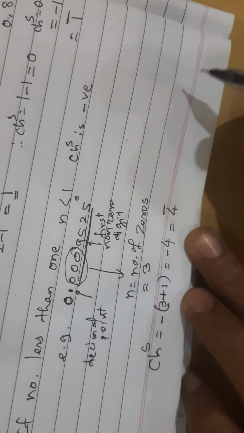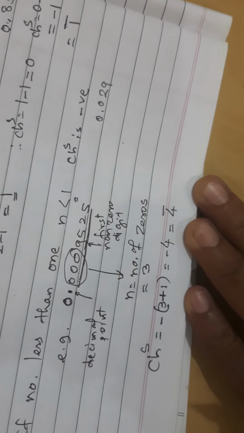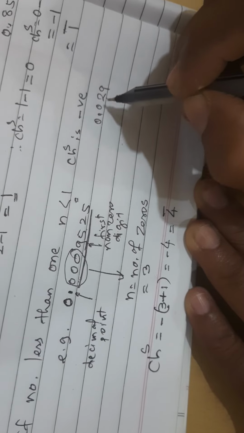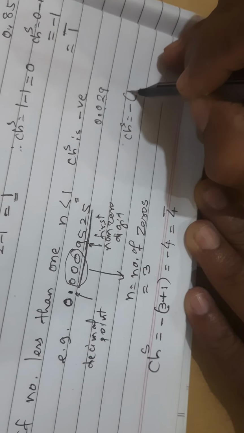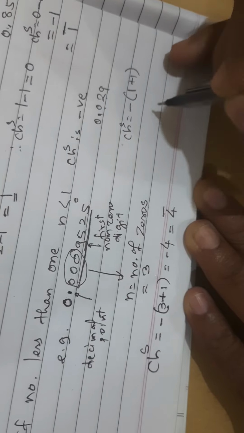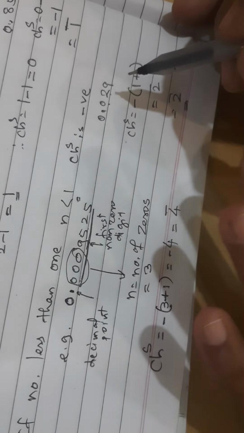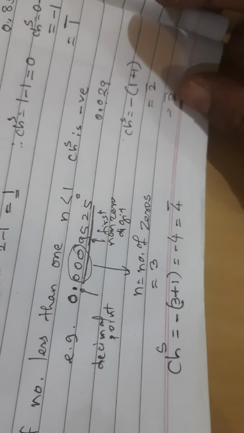Another example we can take. Suppose 0.029 is one of the numbers. The number of zeros between the decimal point and the first non-zero digit is 1, and therefore the characteristic is equal to negative: number of zeros 1 plus 1, that is equal to -2, and that is bar 2. Bar 2 is the characteristic of this number. In this way we can find the characteristic if n is greater than 1 and if n is less than 1.